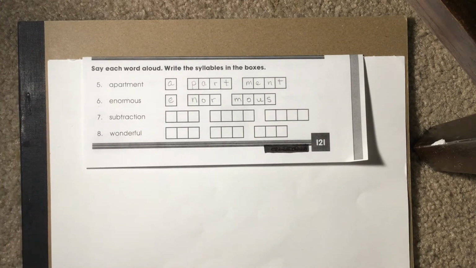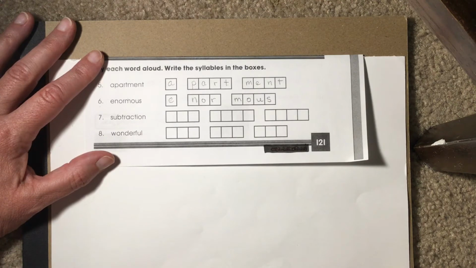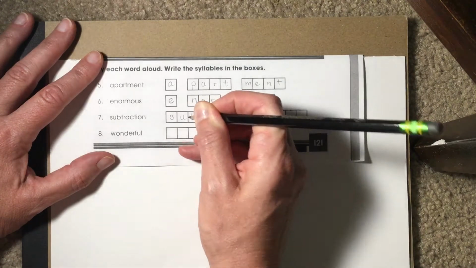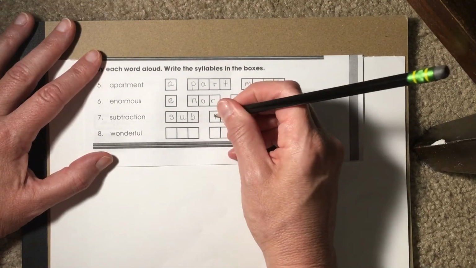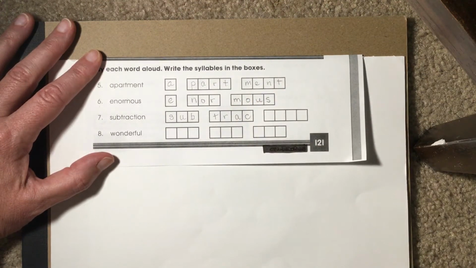Subtraction. Let's clap that word. Subtraction. 3 syllables. Let's write them. The first syllable is sub. S-U-B. Sub. The next syllable is track. T-R-A-C. Subtract. And the last syllable is shun.